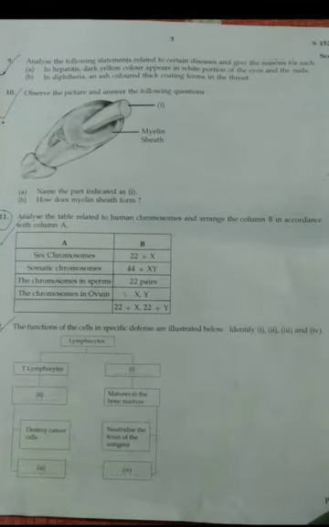Analyze the following statements related to certain diseases and give the reasons for each. So you have to give the reasons. Question A: in hepatitis, a dark yellow color appears in the white portion of the eye and nails. You know that hepatitis is caused by the hepatitis virus. When this virus enters the body, it blocks bile production.